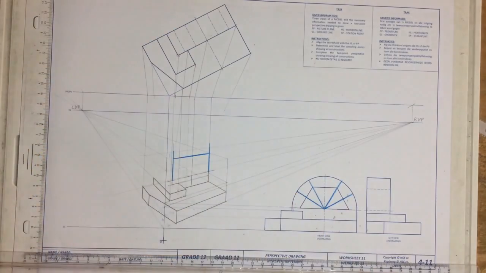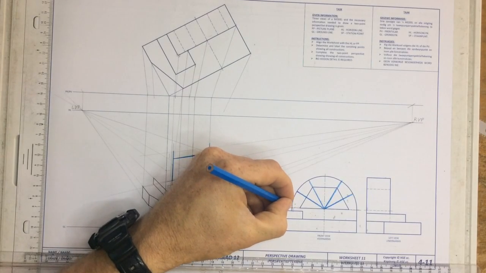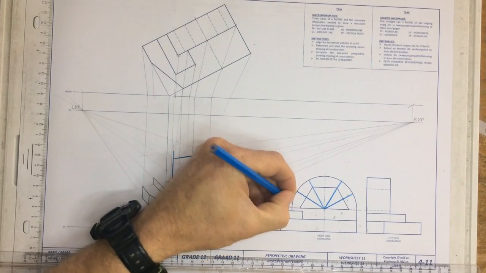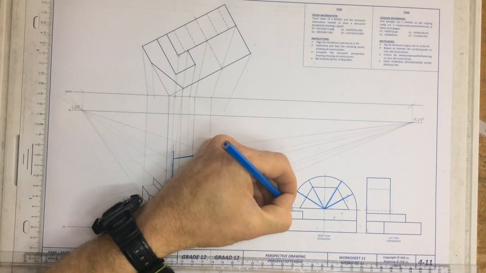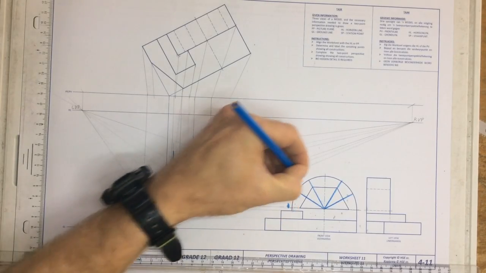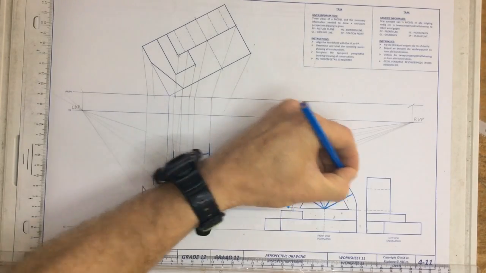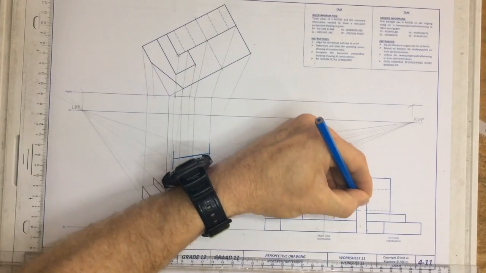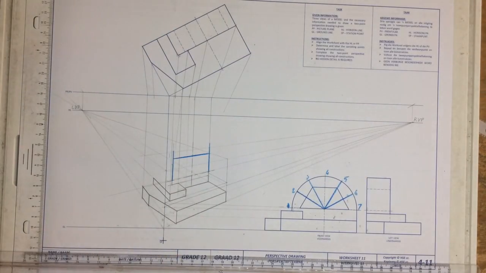All right, there we go. Let's start with 1, 2, 3, 4, 5, 6, 7. Everybody getting that? The 6 points, right?